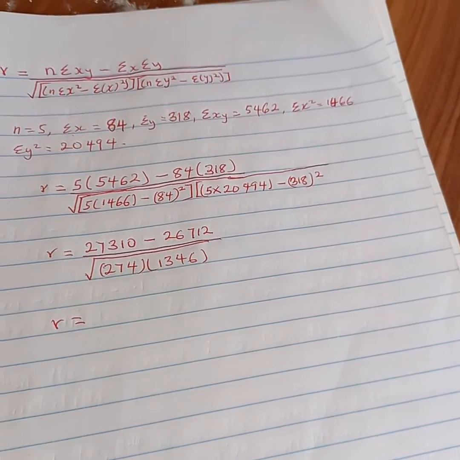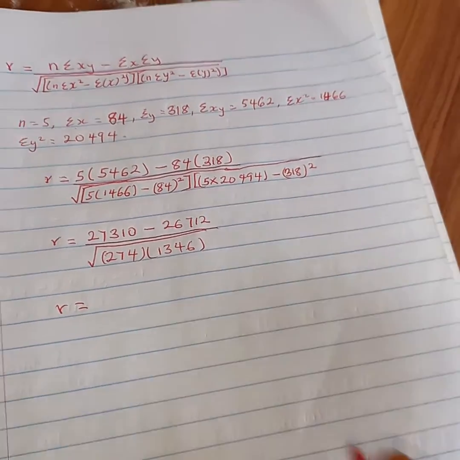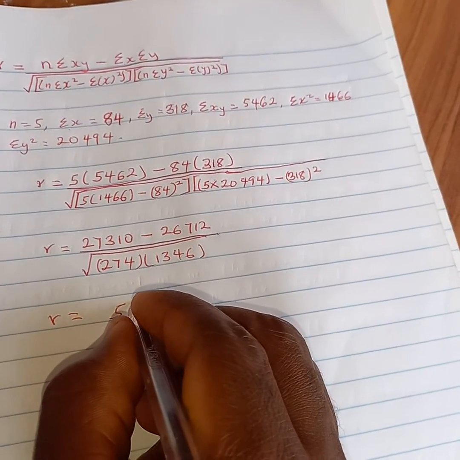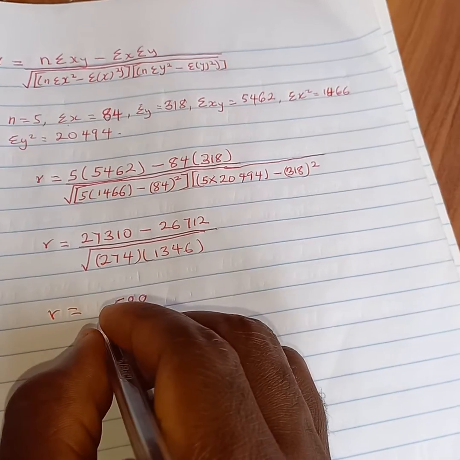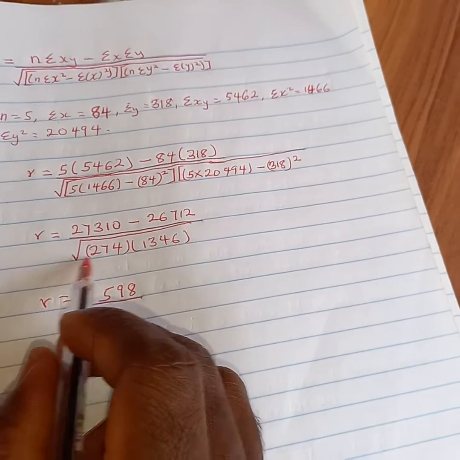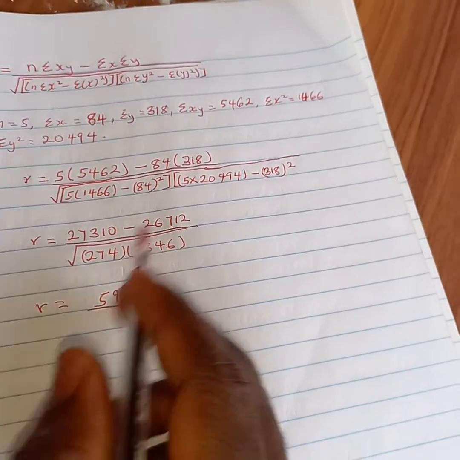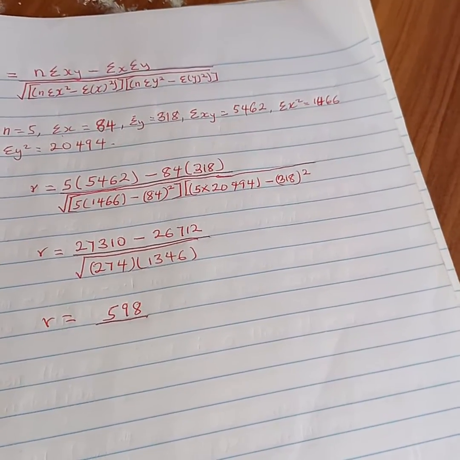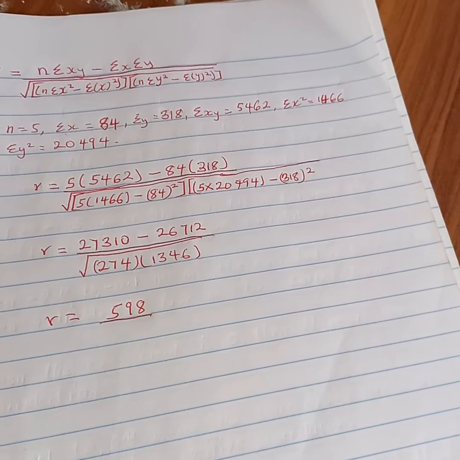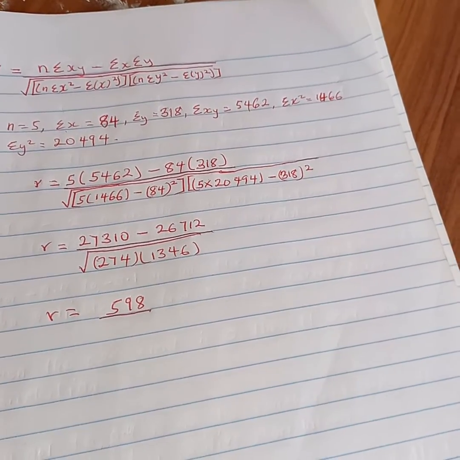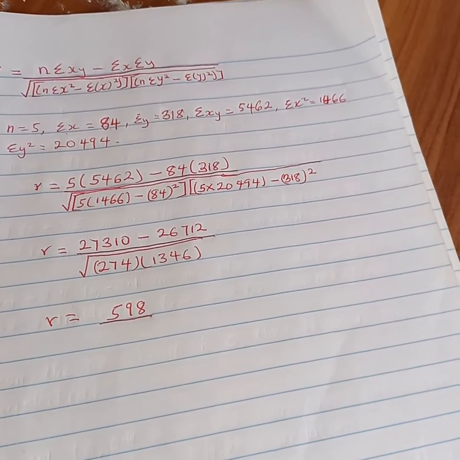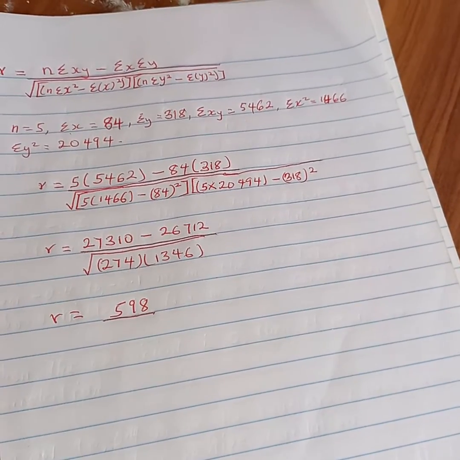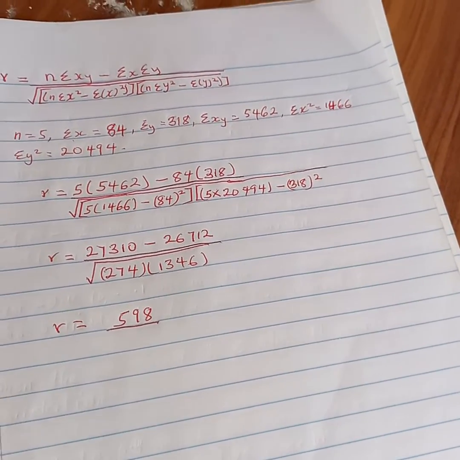It is giving us 598. Now let's operate the root of this. Let's take the square root of 274 times 1346.